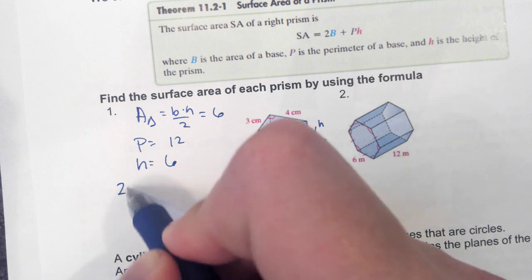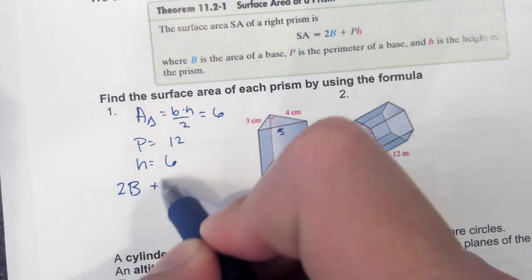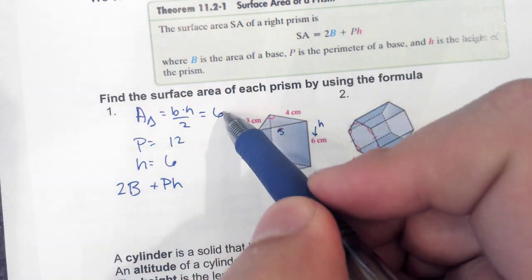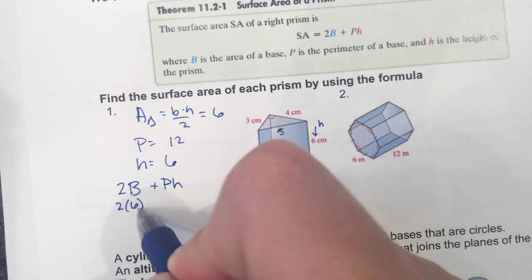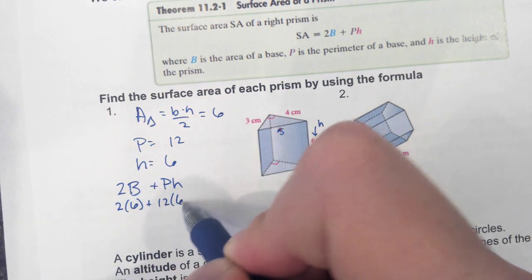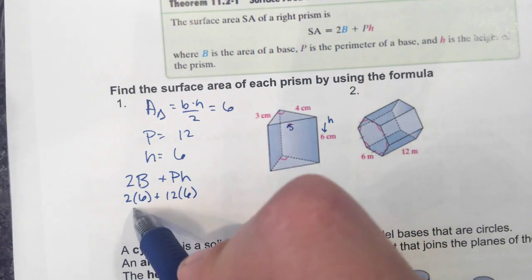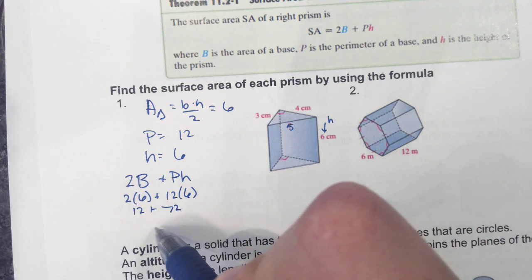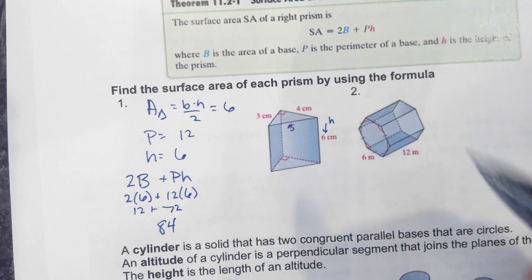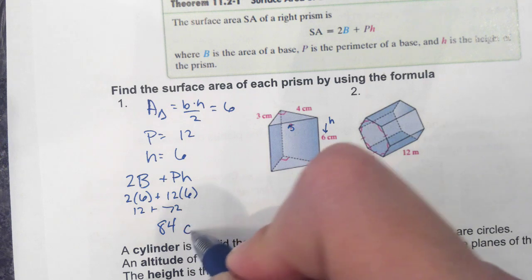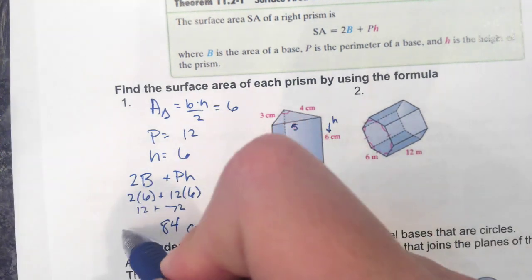It is 2 times the area of the base plus the perimeter times the height. So the base is 6, the perimeter is 12, the height is 6. So that would be 12 plus 72. That would be a surface area of 84 square centimeters.